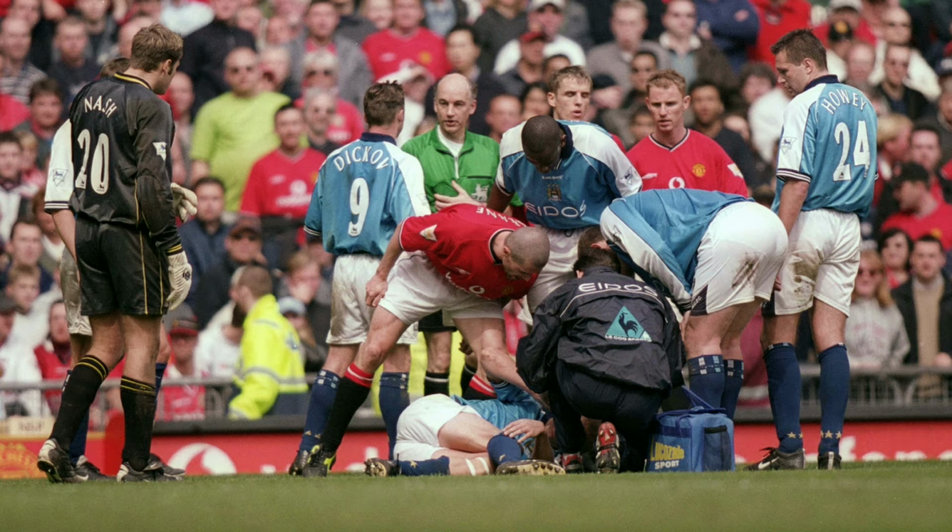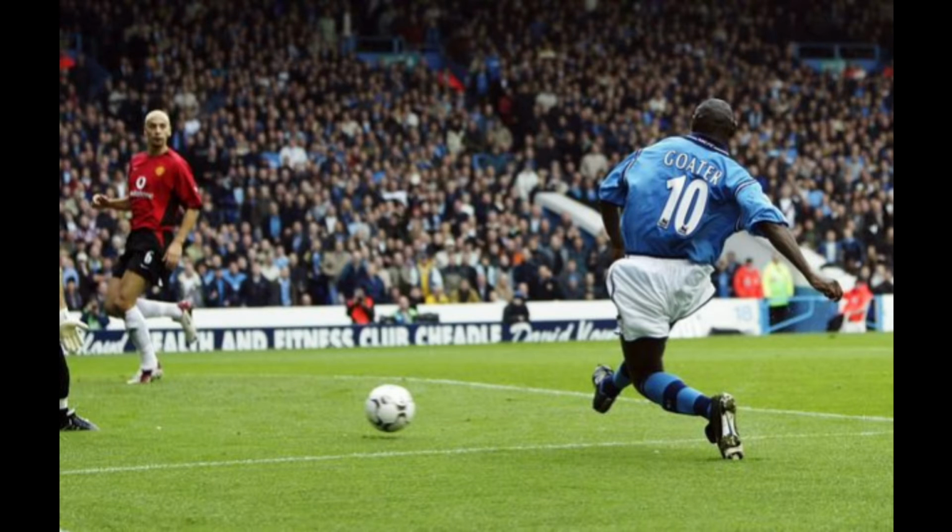On the 9th of November 2002, Manchester City won the last derby played at Maine Road, winning 3-1. It was Manchester City's first victory over United since 1989. Shaun Goater scored 2 goals, his 100th and 101st goals for the club, and Nicolas Anelka scored the other.